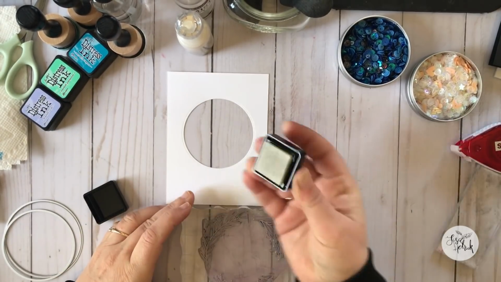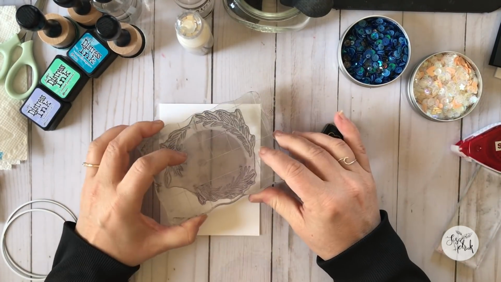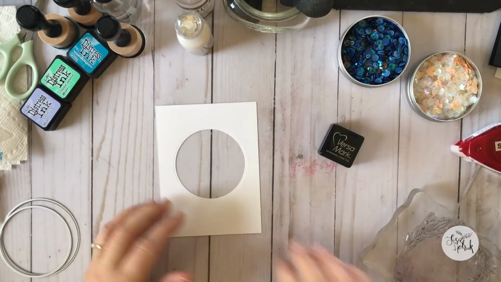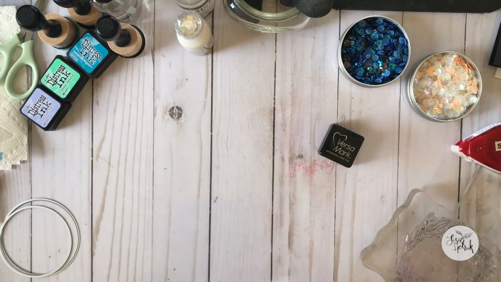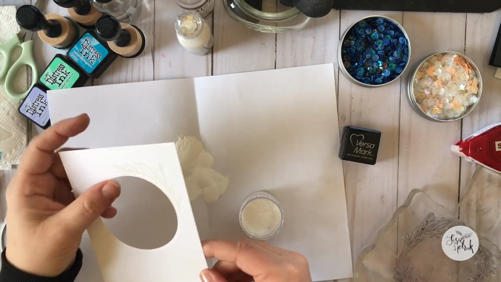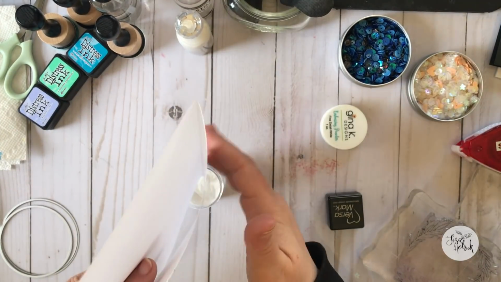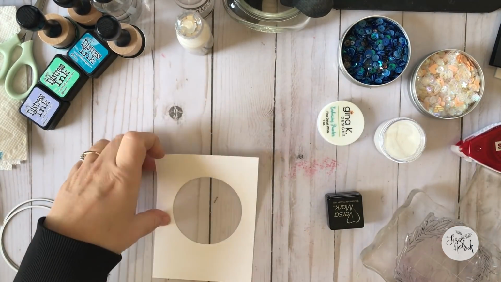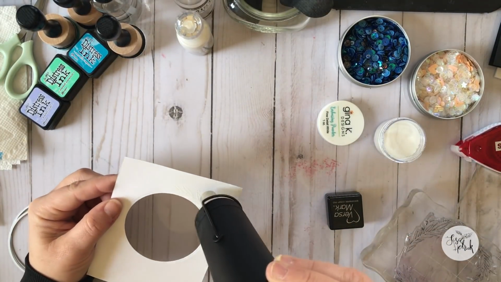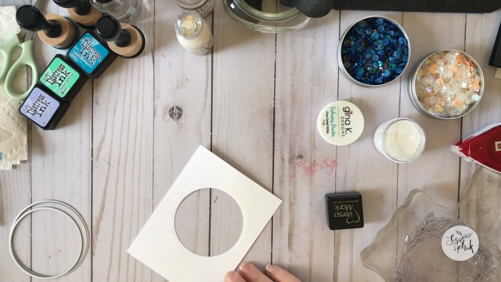So instead of taking the entire wreath stamp set and inking it up with Versamark and just stamping it down once around the outside of the circle, I'm going to go in and stamp each individual wreath and work my way around the circle. Doing it this way is also going to give me the opportunity to take each one of those wreath pieces and nest them closer together to create that really feathery look.